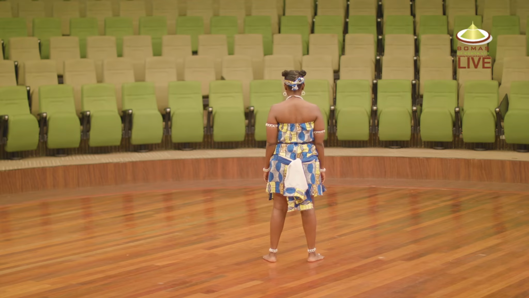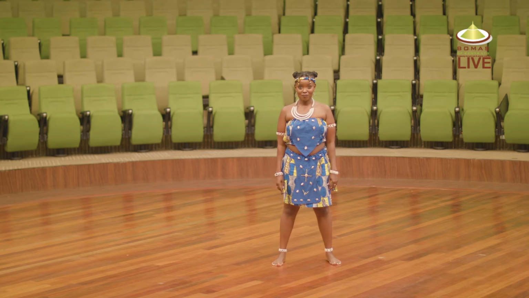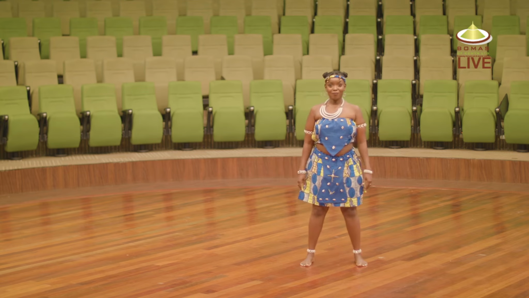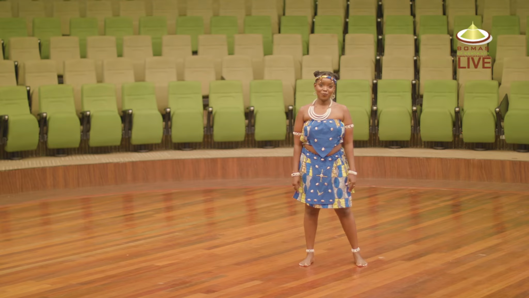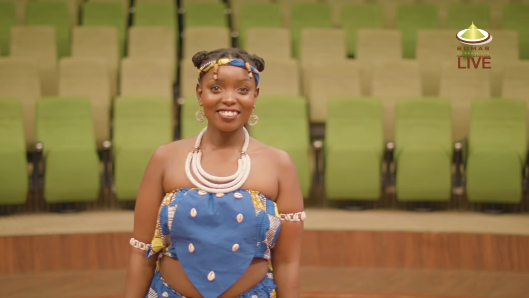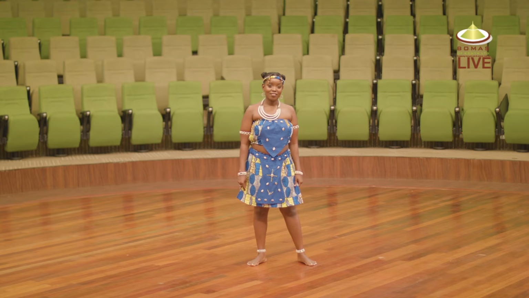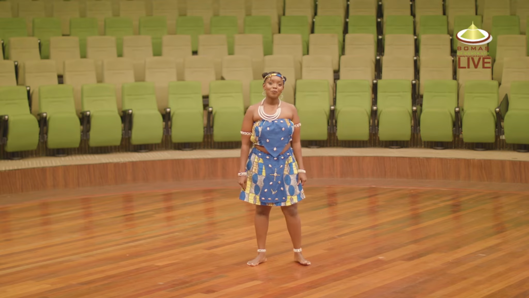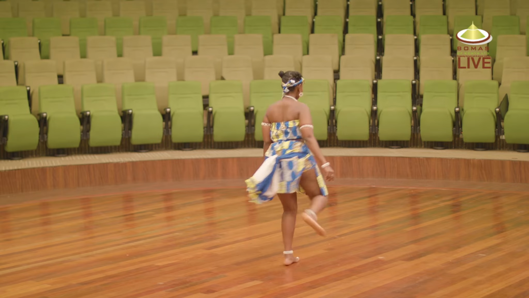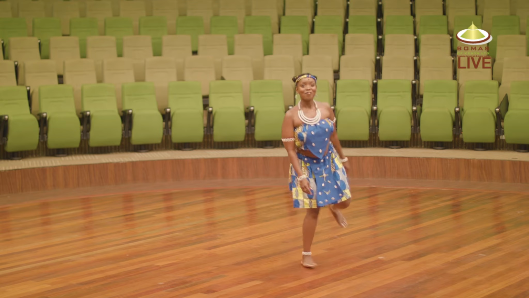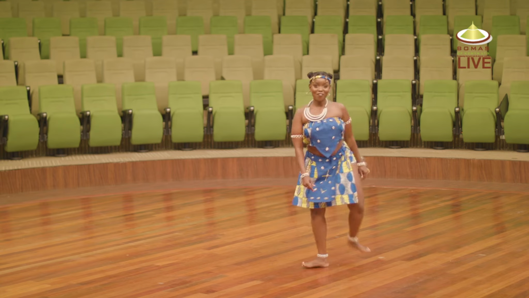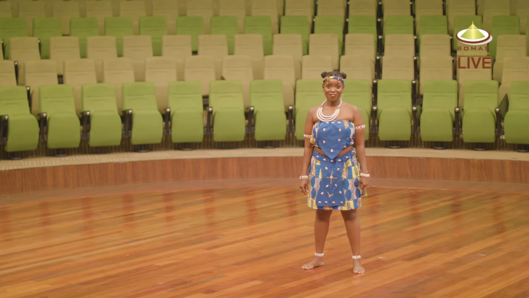1, 2, 3, 4, 5, 6, 7, 8. 1, 2, 3, 4, and left, 7, 8. So you're alternating the right and the left foot, and each time you turn orientation, you keep a count of 4. Let's try one more time. So with the right foot, 5, 6, 7, 8. 1, 2, 3, 4, 5, 6, 7, 8. 1, 2, 3, 4, 5, 6, 7, 8.